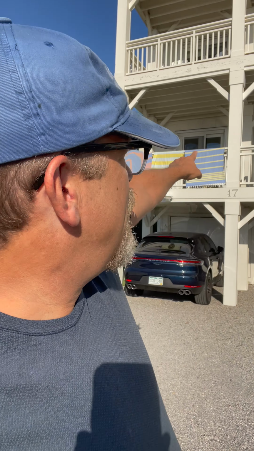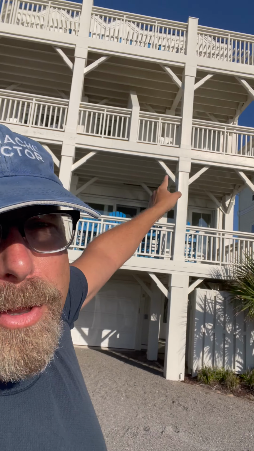And we are on the beach of North Carolina, and there's the beach and the ocean right there. We're not going to inspect the whole building, just part of it, just one unit of it. And that unit is on this first floor here, and part of the second floor, but not the third floor.